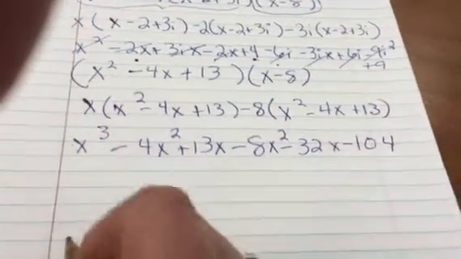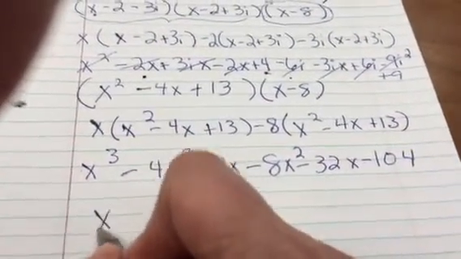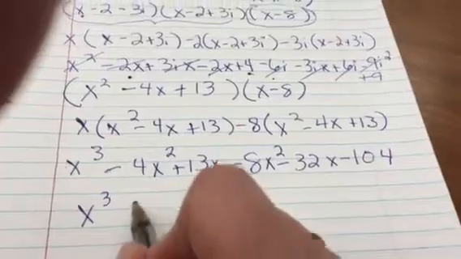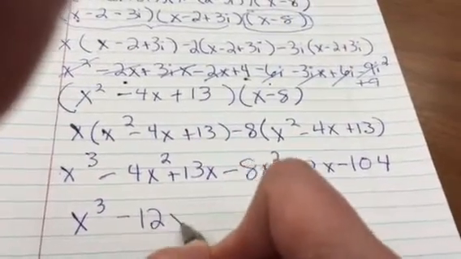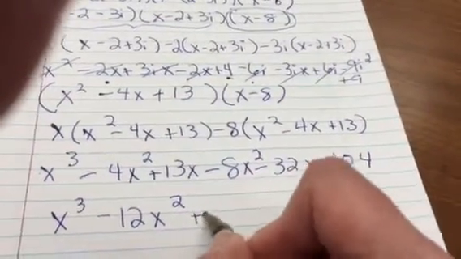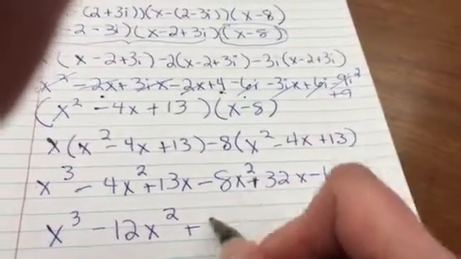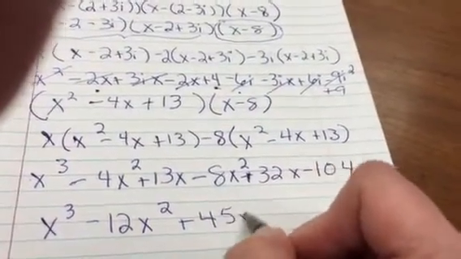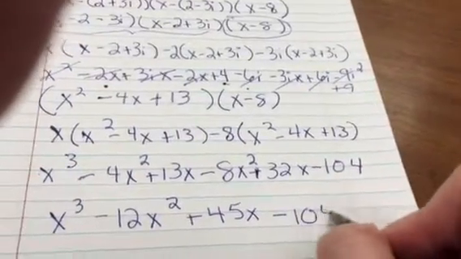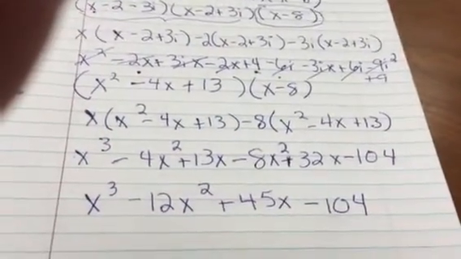And then combine any like terms that you have and make sure that you are writing in standard form. So you should be in descending order. That's positive. So we're going to get a 45x and a minus 104. And then we're finished.